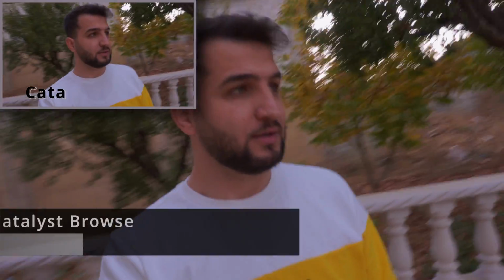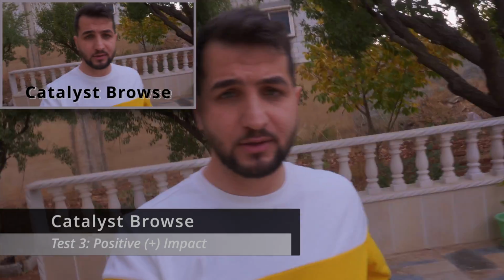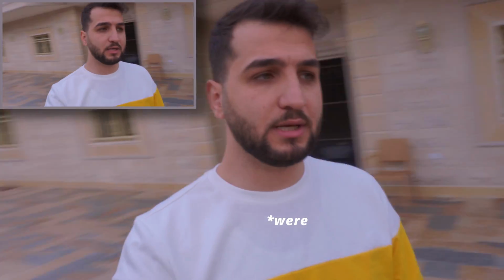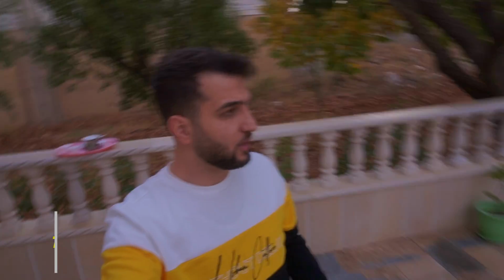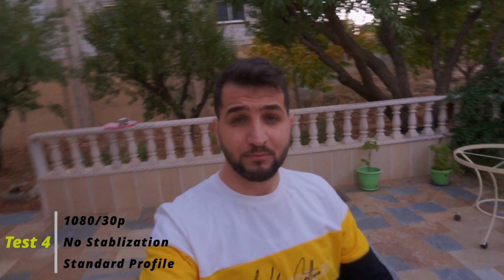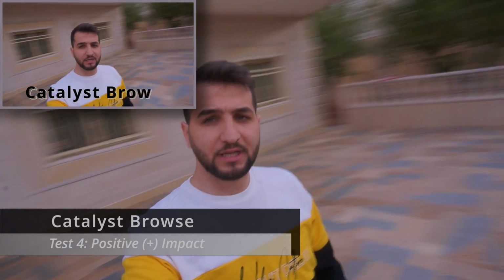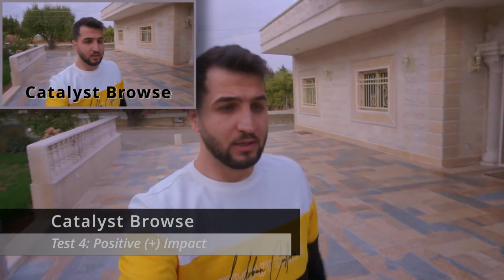So this is on the standard or the off picture profiles, and the others that I shot before was using HLG-3 picture profile. This test now without any picture profile, but full HD 1080p 30, and hopefully this mode will reduce the rolling shutter and we have a better stabilization.